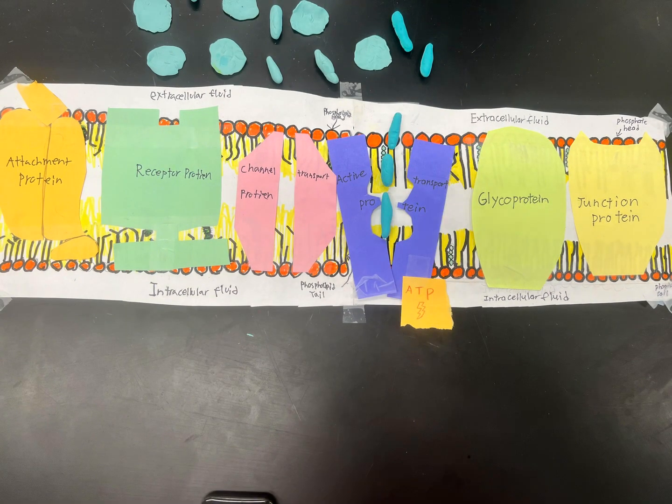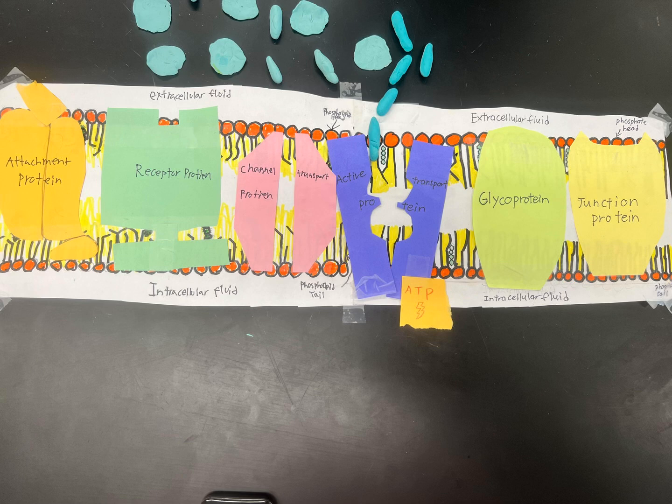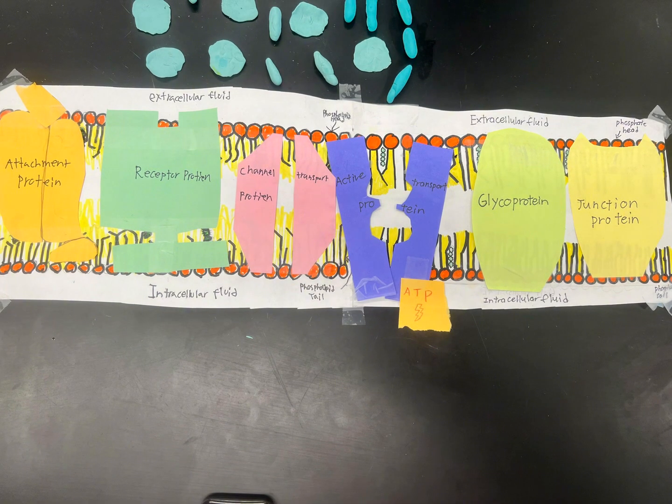ATP is used to move the protein open and close. The sodium is being pumped out of the cell in groups of 3. Potassium is being pumped into the cell in groups of 2.